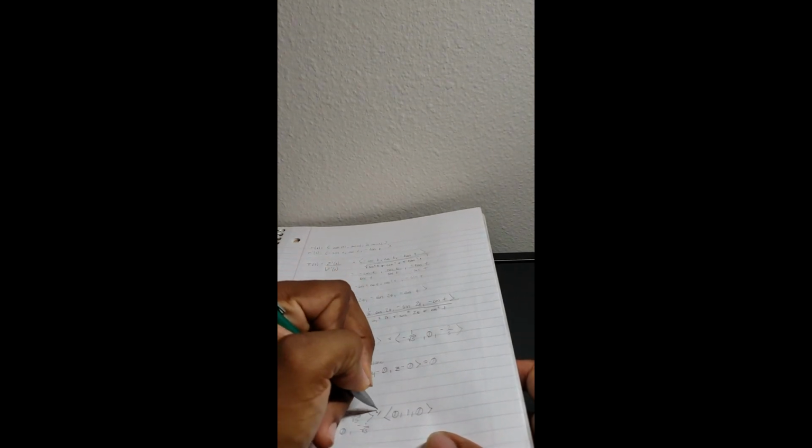And now, finding our osculating plane, we know that it is our normal vector crossed with our tangent vector, which is negative 1 over the square root of 5, 0, and negative 2 over the square root of 5, dotted by 0, 1, 0. I'm going to do the cross product, which is now negative 2 over the square root of 5, 0, and negative 1 over the square root of 5.